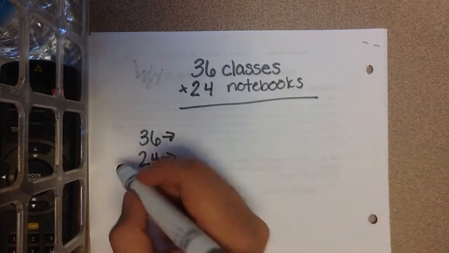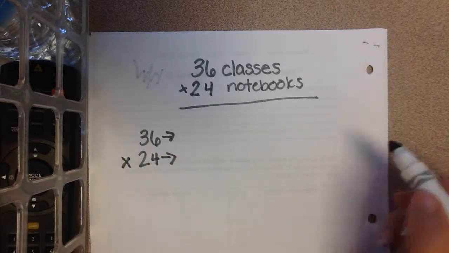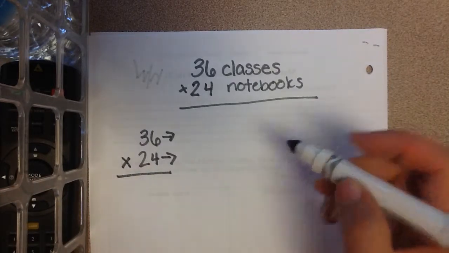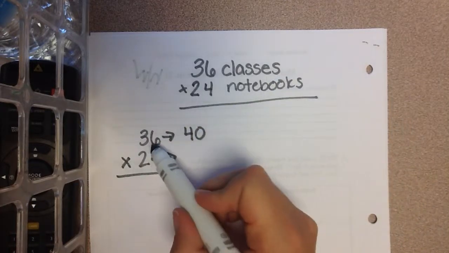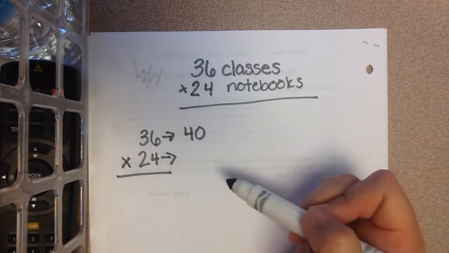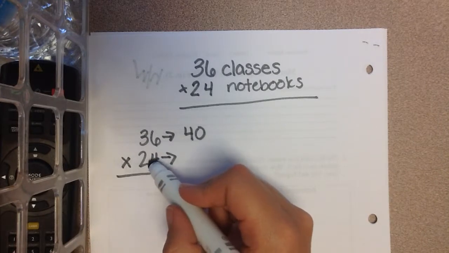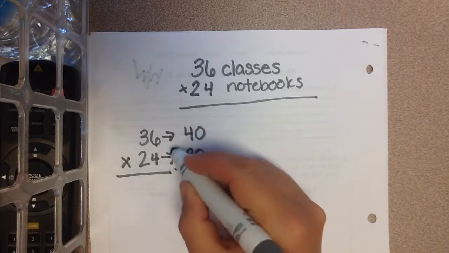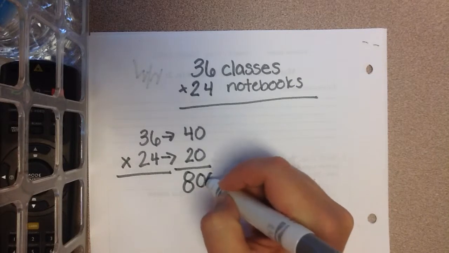Go ahead and tell me what those are going to estimate to. What's 36 closest to, and what is 20 closest to? So if you wrote down that 36 is closer to 40, you were right. The 6 tells me the 3 needs to go up. What is 24 closer to? The 4 tells me the 2 needs to stay the same. So when I multiply these together, 4 times 2 is 8, and I have 2 zeros.